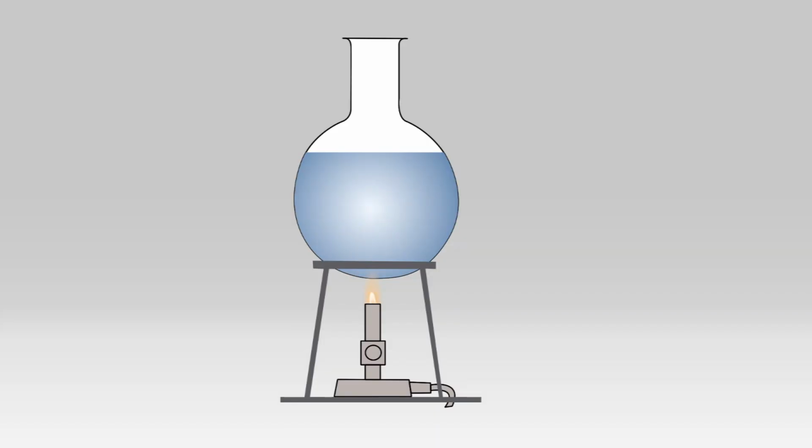Then, how does the heat transfer take place in these substances? Let's find out. Take a round bottom flask, fill it two-thirds with water. Place it on a tripod. Place a crystal of potassium permanganate at the bottom of the flask gently using a straw. Now heat the water by placing the candle below the crystal.